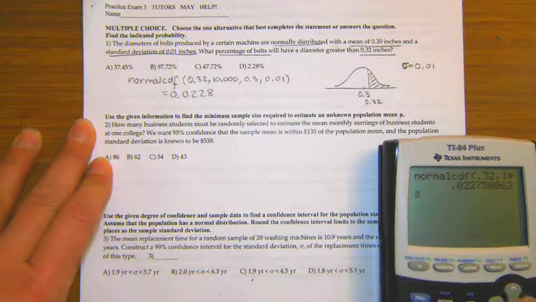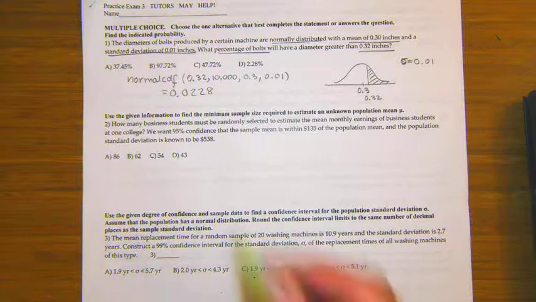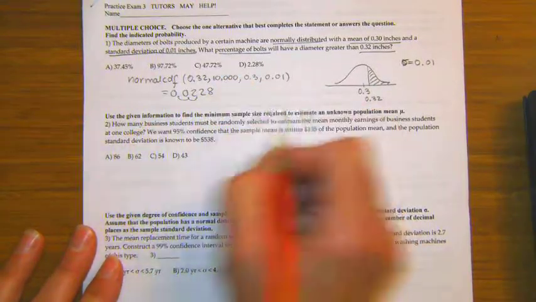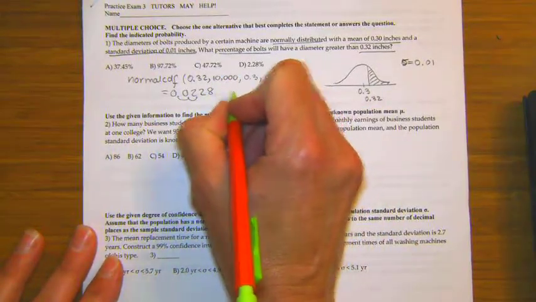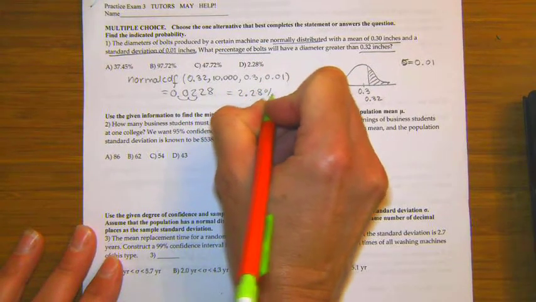And remember, when you're giving these probabilities, you always give 4 decimals, but over here it asked us for a percentage, so you have to take that probability and change it to a percentage. So move the decimal point 2 places to the right, and so that corresponds to 2.28%, which is answer D.